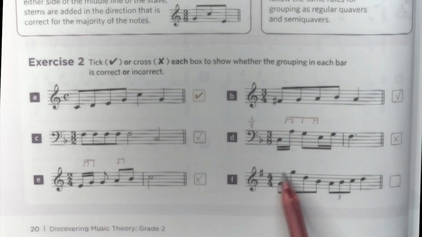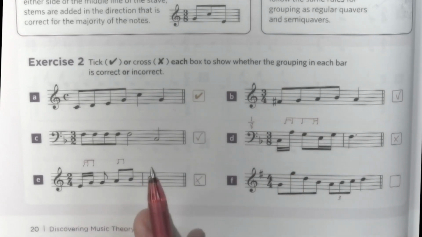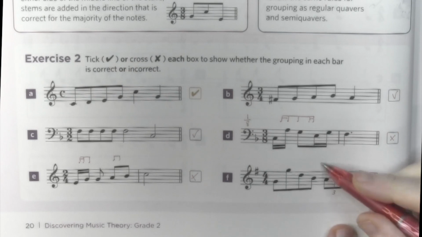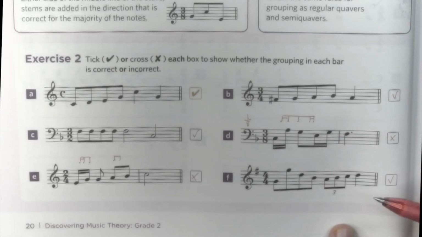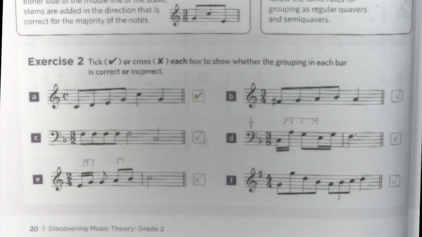Let's have a look here. We have 1, 2, so 1 minim on one side and the other minim on the other side. Perfect. The middle of the bar is safe. We can see it very clearly, so all correct here. And this is done.